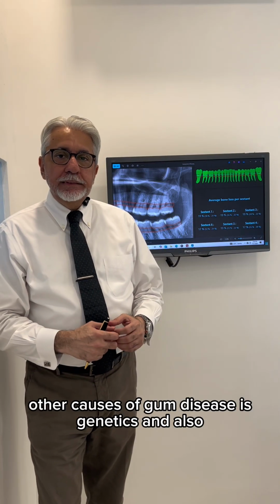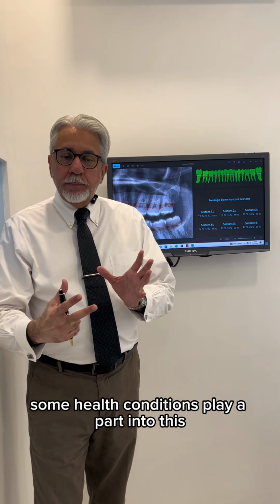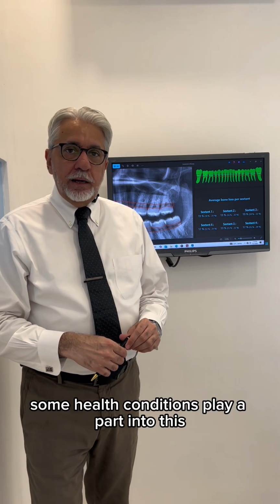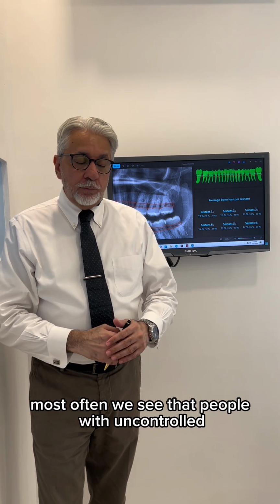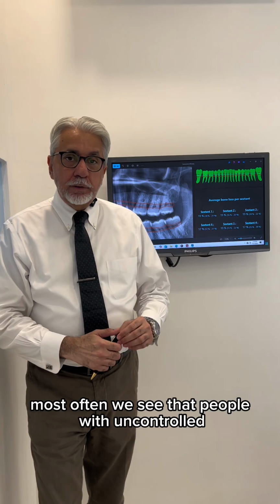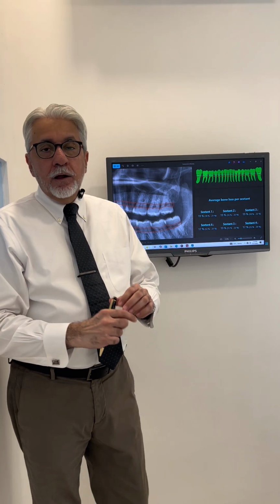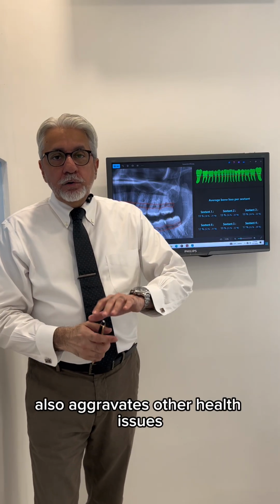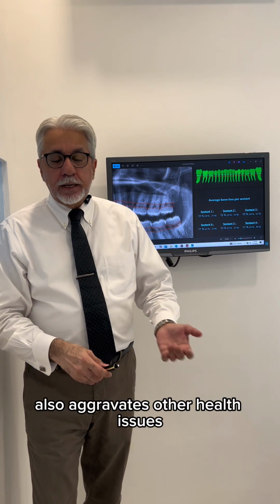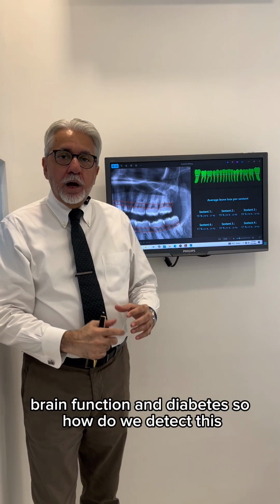Other causes of gum disease are genetics and also some health conditions, especially diabetes. Most often we see that people with uncontrolled blood sugar levels do develop gum disease. Also, what's been shown now is that untreated gum disease also aggravates other health issues like heart health, brain function, and diabetes.